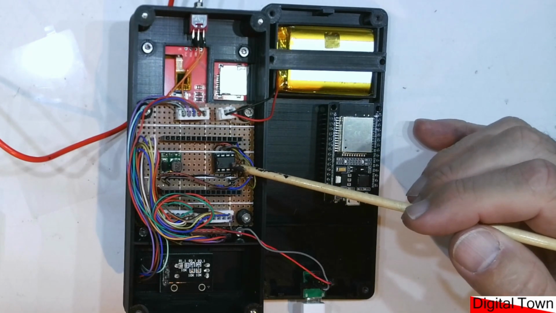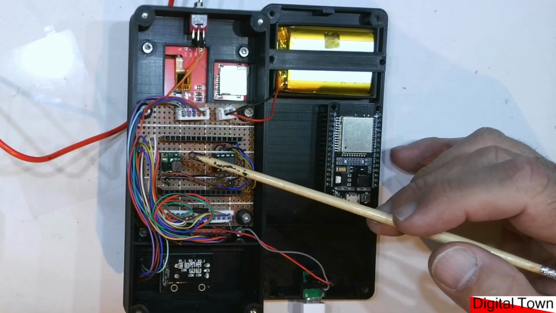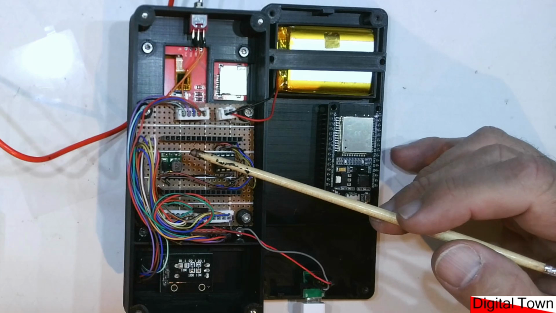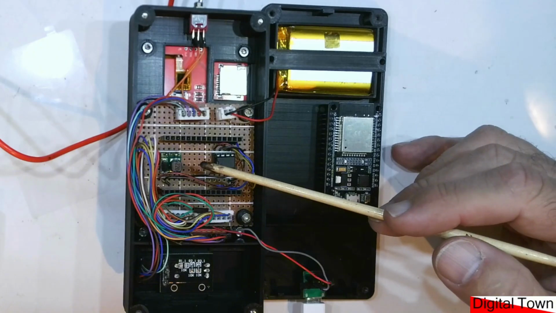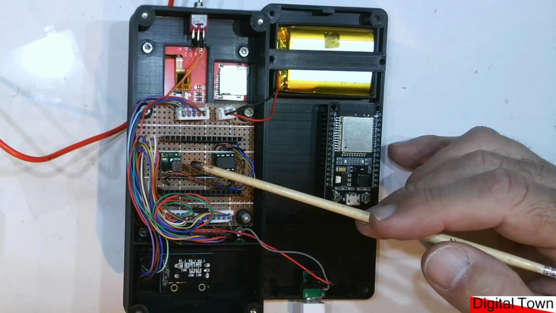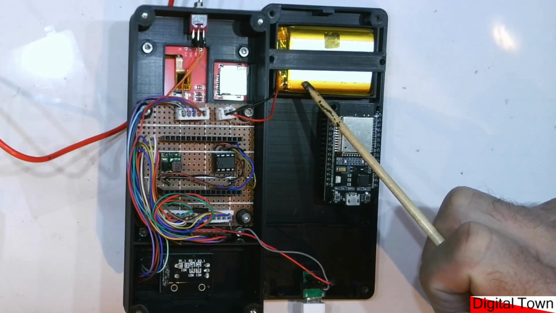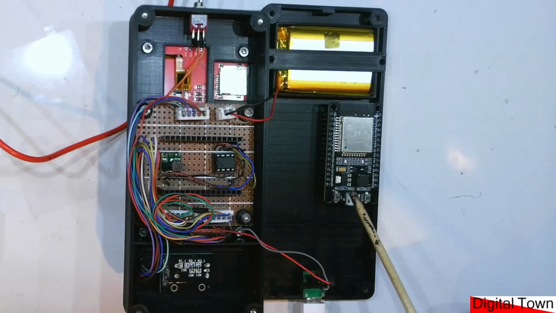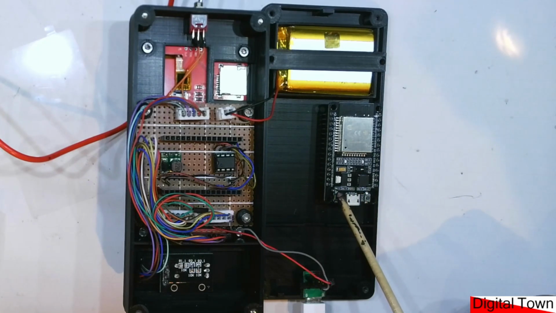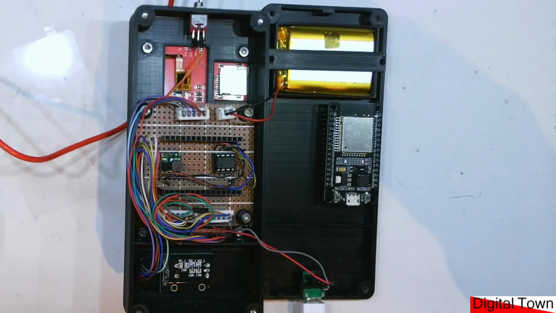So here obviously is the EEPROM. I've got it in a socket. Here is a DC to DC step-up boost converter module, and this boosts from 3.7 volts to 5 volts. Now that is because the LiPo battery is putting out 3.7 volts, but I'm using the VIN pin on the ESP-32 and I like to supply it with 5 volts. So this little unit provides the boost.